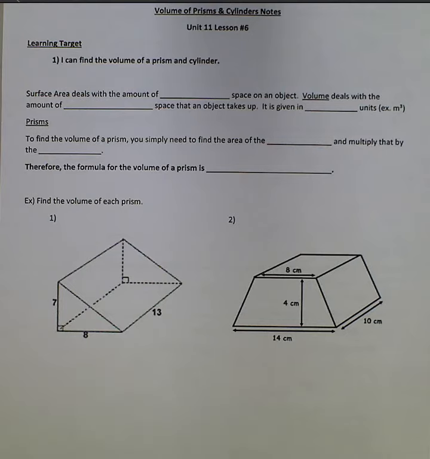Today we're going to talk about volume of prisms and cylinders. At the end of this video, you should be able to find the volume of a prism and cylinder.